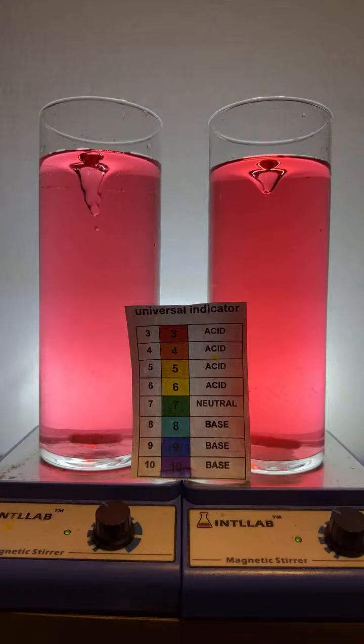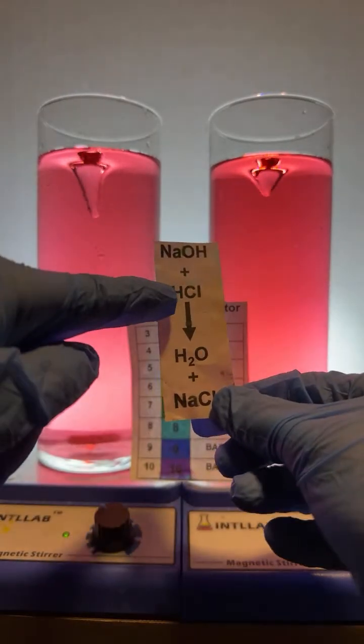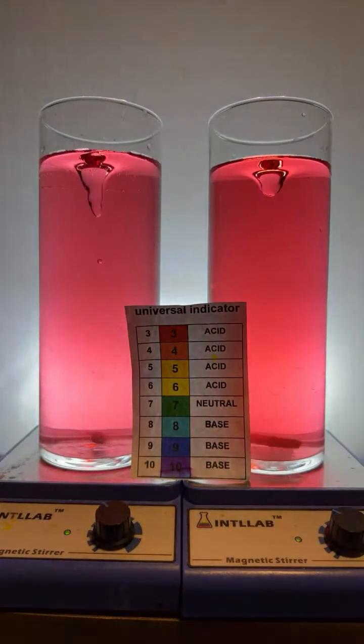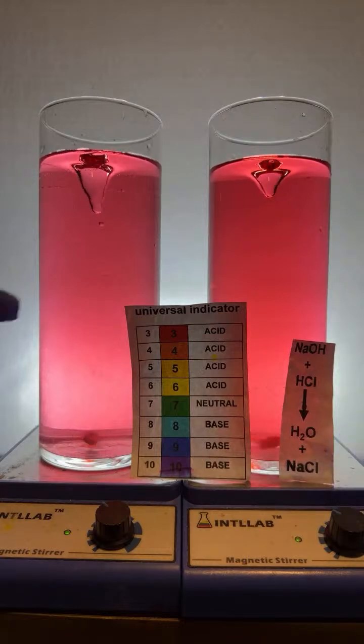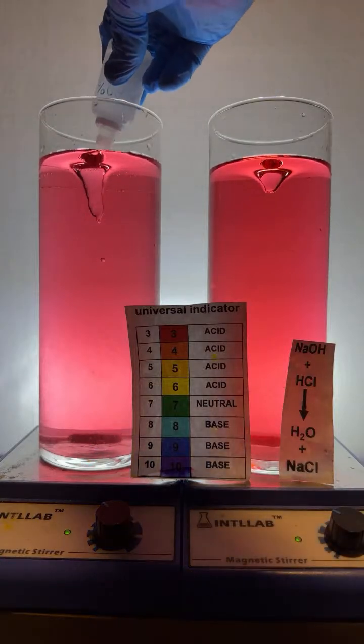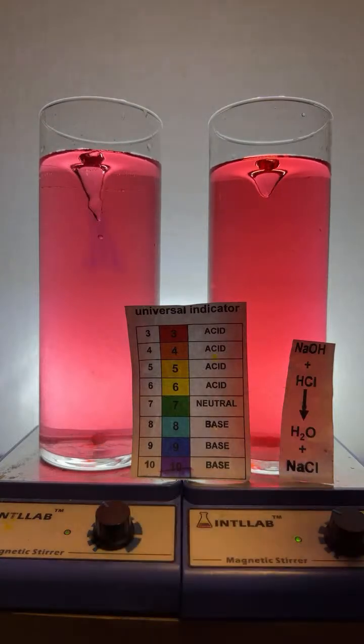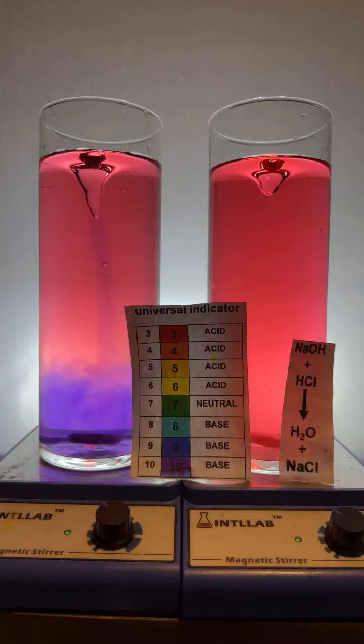Let's see what happens if I add a drop of base now. So right now in both of these flasks, I have an excess of hydrochloric acid, and that's why we've got a red color. I'm going to go ahead and add to this flask over here on the left that has an excess of hydrochloric acid a drop of sodium hydroxide. So here it goes over here on the left. You can see me watching it at the top, and it goes. And we'll see if I've added enough base to neutralize the acid.